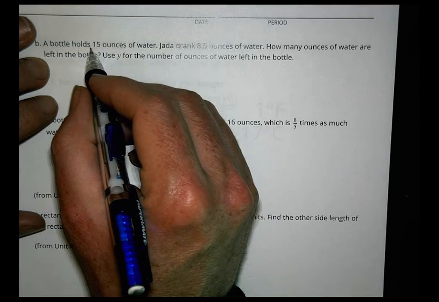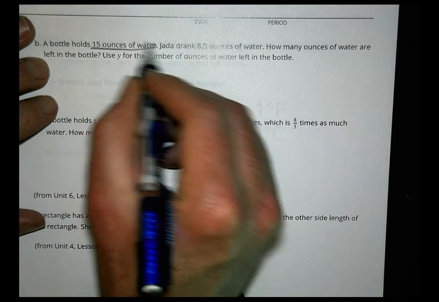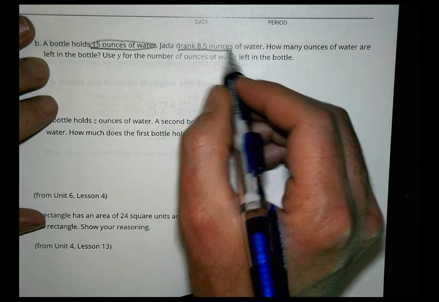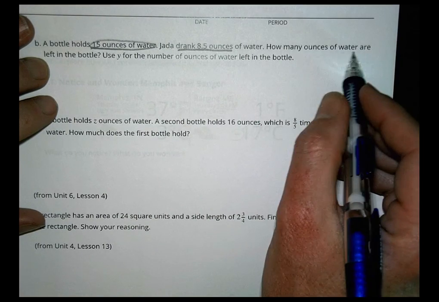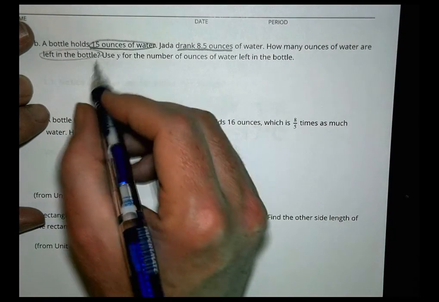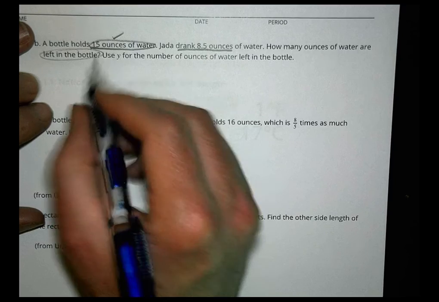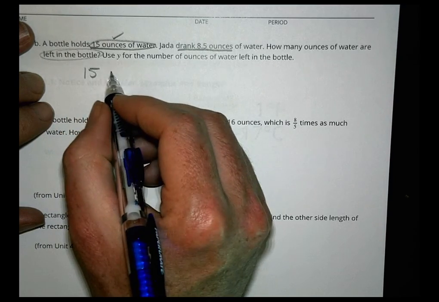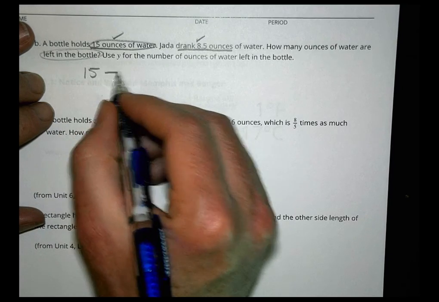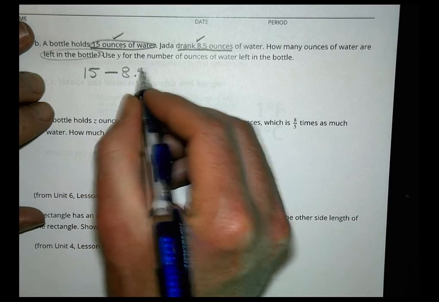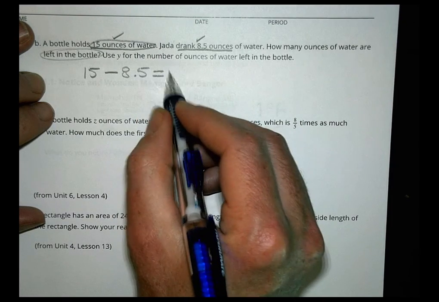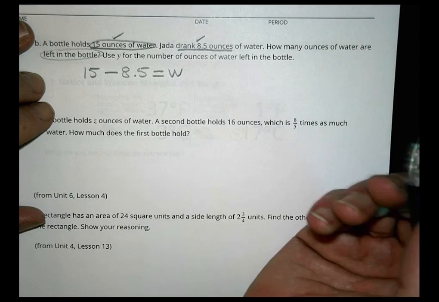A bottle holds 15 ounces of water. Jada drank 8.5. So how many ounces of water are left in the bottle? A couple ways of setting this up. She had 15 ounces, right? She drank 8.5, which means of what she had, she got rid of 8.5 ounces. How much water is left? That's what I'm looking for.